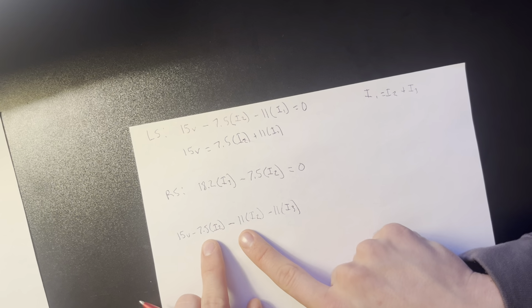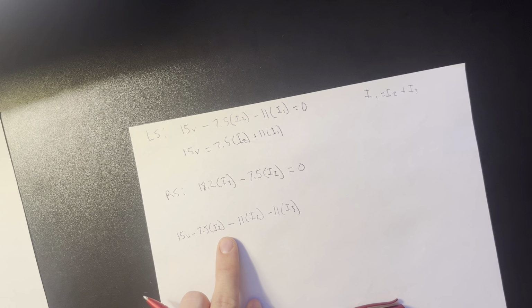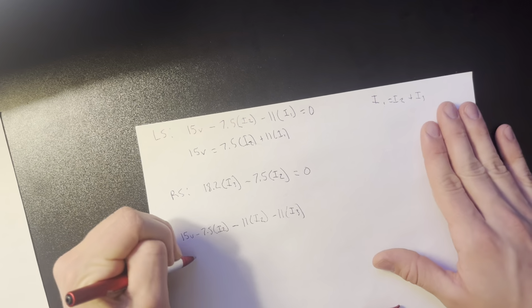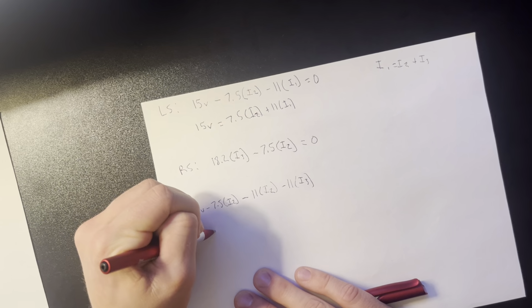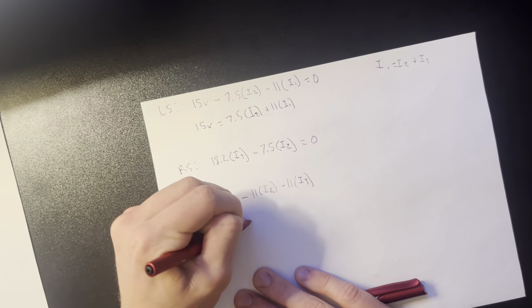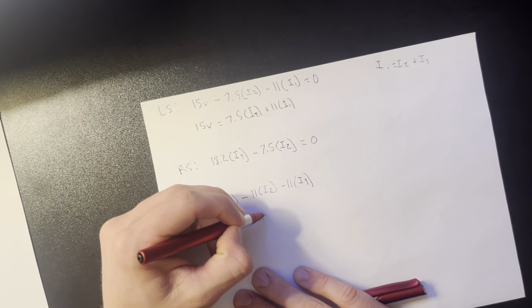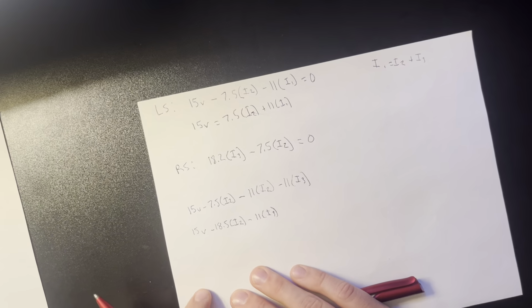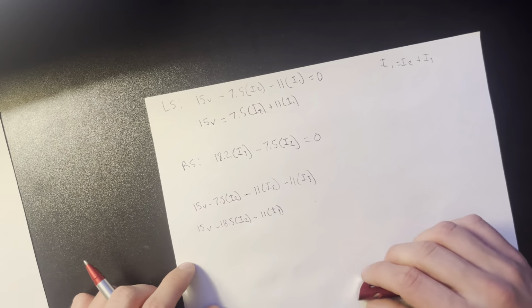So this is saying the same thing as if we kept it negative 11 I1. Now we see that there are two like terms that we're going to add. We have our negative 7.5, and then we also have our 11. So that's going to be negative 18.5 for I2. Let's simplify right here. So 15 volts, and then we subtract 18.5 I2, and then minus 11 I3. We just combine these two, and the other stays constant, the same as it was before we simplified.